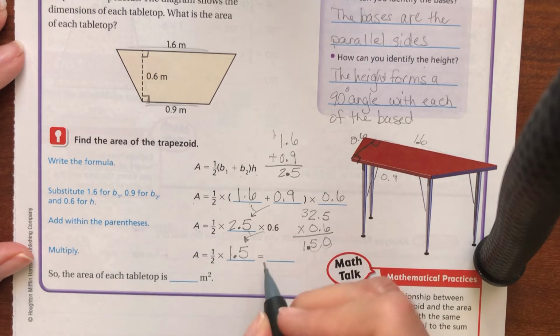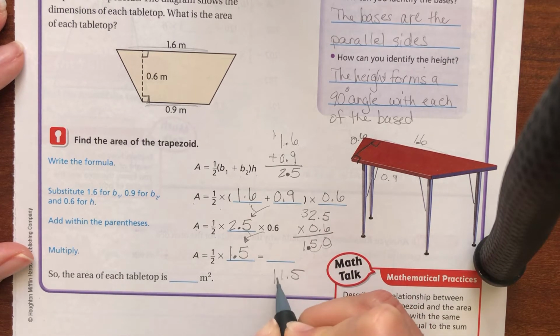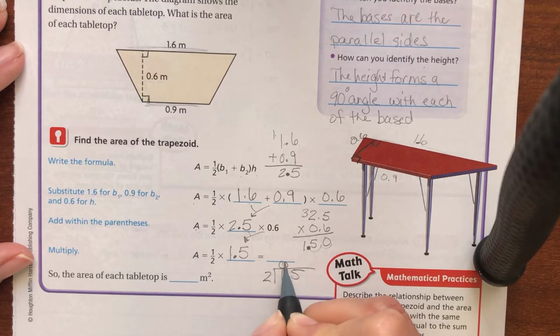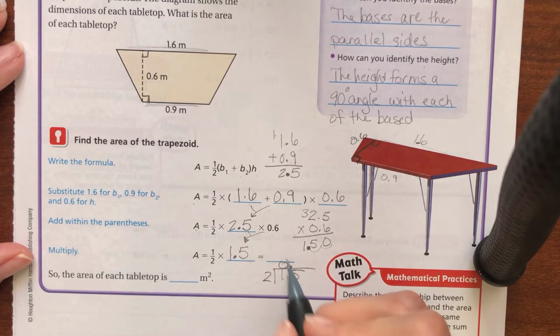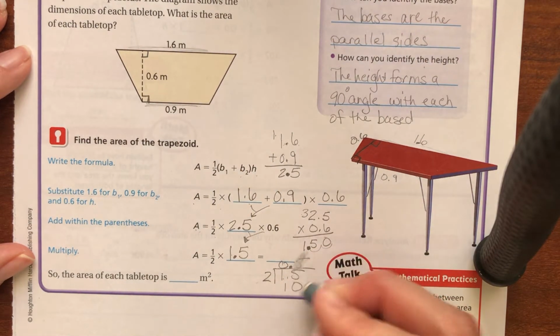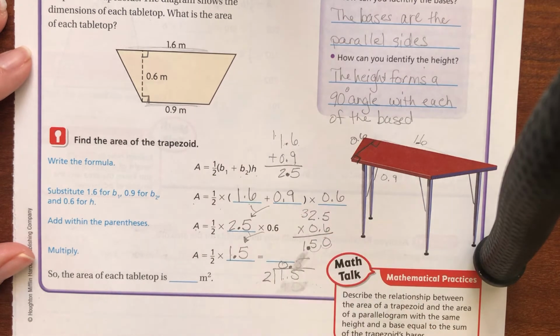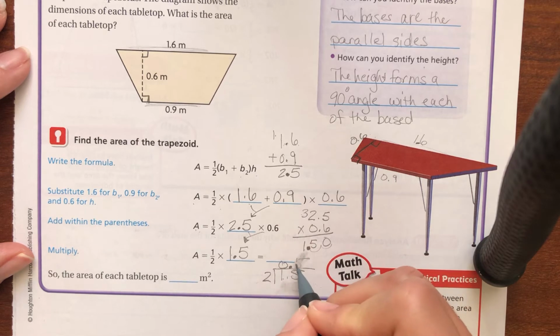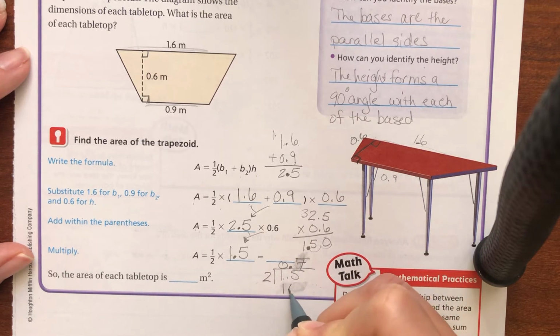What's half of 1.5? Okay, divided by 2. 2 does not go into 1. However, 2 does go into 15. 7 times.